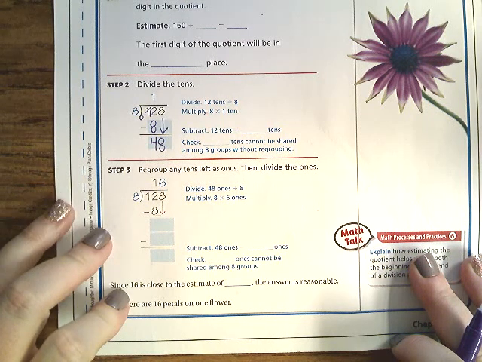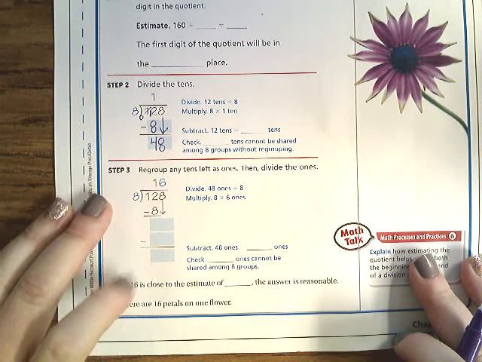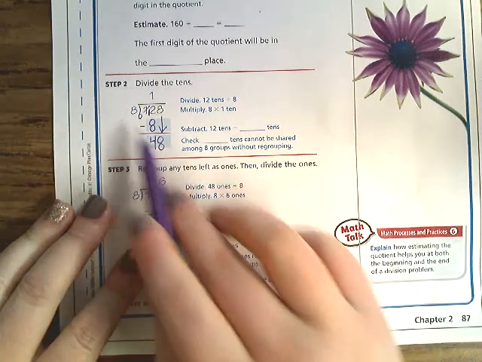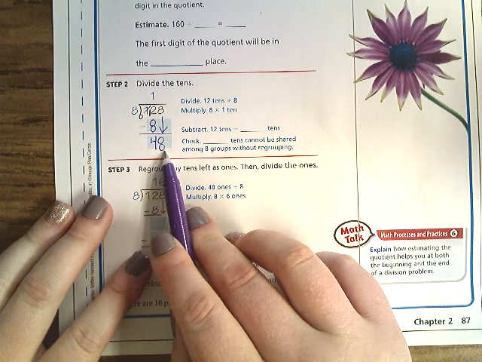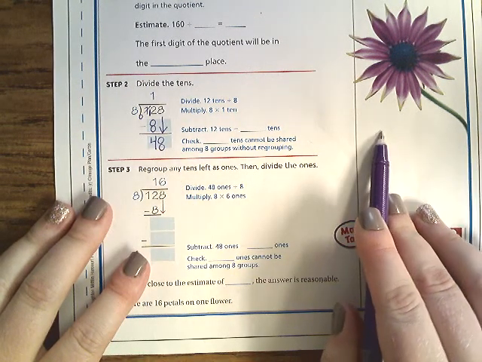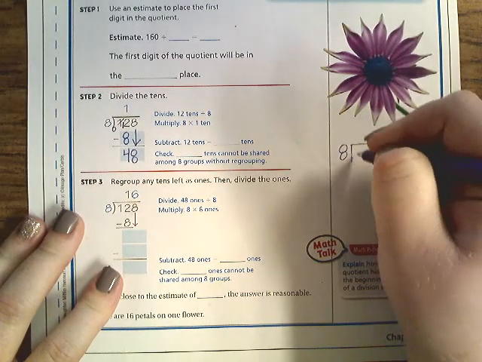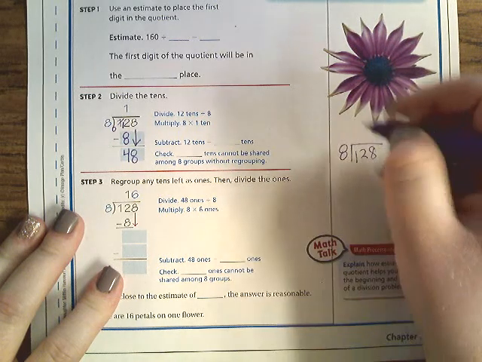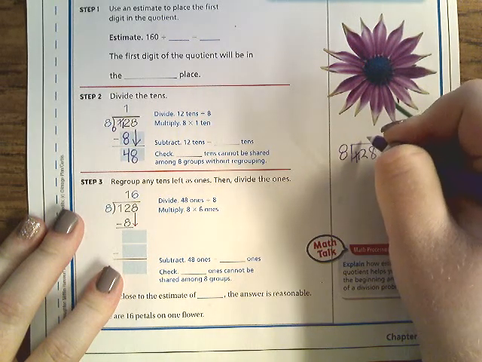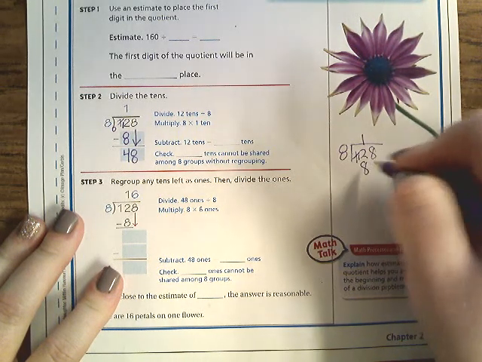Okay? Now we have to figure out how many times 8 fits into 48. I'm running out of room, so I'm going to move over here where I have plenty of space, and I'm just going to rewrite this whole problem. We're going to do many examples today, okay? So you don't have to worry if you're a little bit confused with this one.